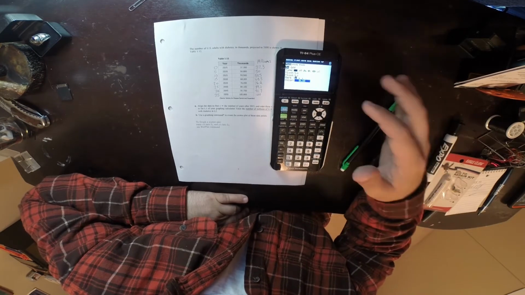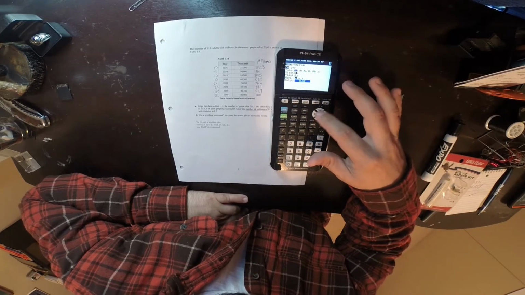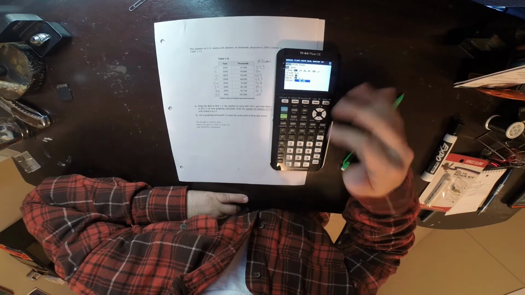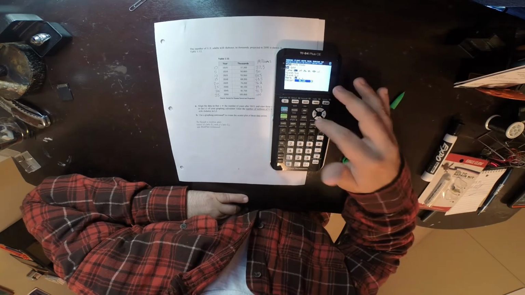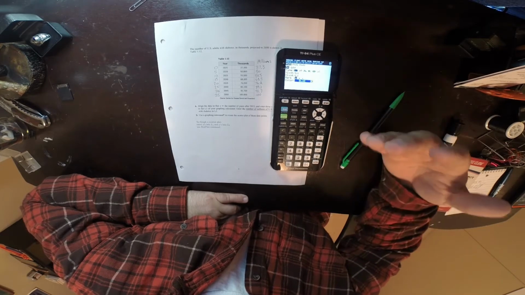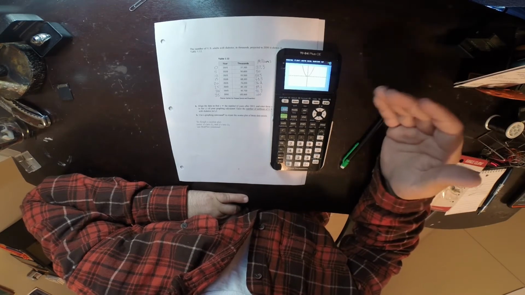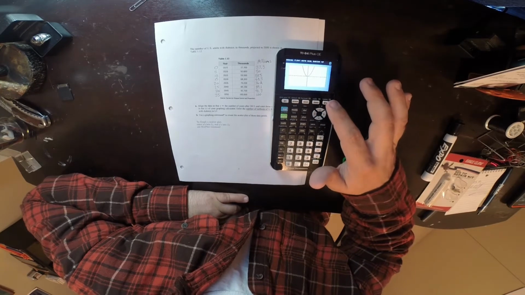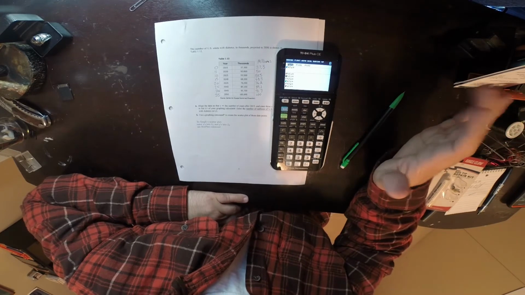If it isn't highlighted, go over to it, select it, and hit enter. Make sure your X list is your L1, your Y list is your L2. You can change the marks of your data if you like, but that really doesn't matter in this situation to us. If you hit the graph button, you're going to notice you're still going to see that Y equals X squared function. We need to go and clear that out.